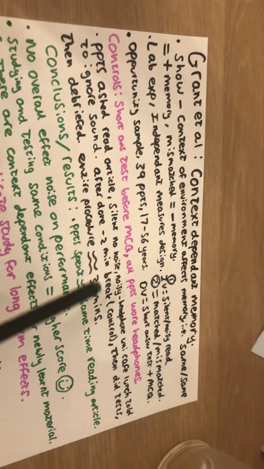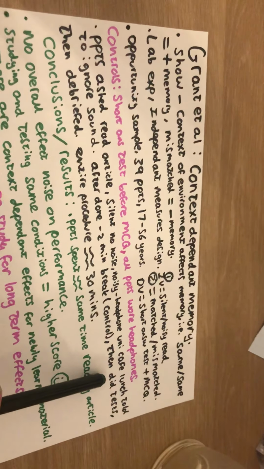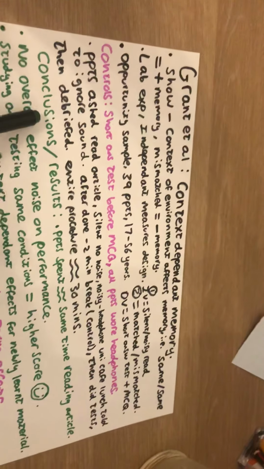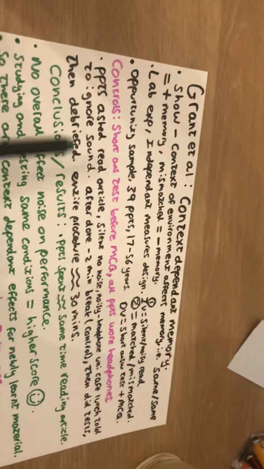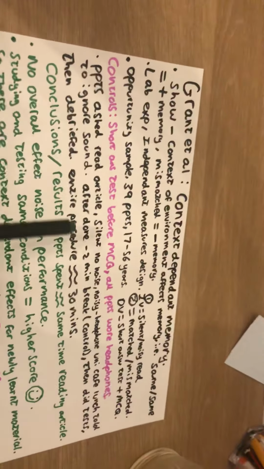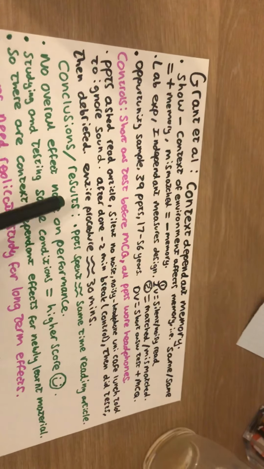After this 2-minute break, they did the short answer test first, followed by the multiple choice, and then they were debriefed. This is a good ethics with Grant study. They were all debriefed. The entire procedure lasted approximately 30 minutes. Grant came up with some conclusions and some results.